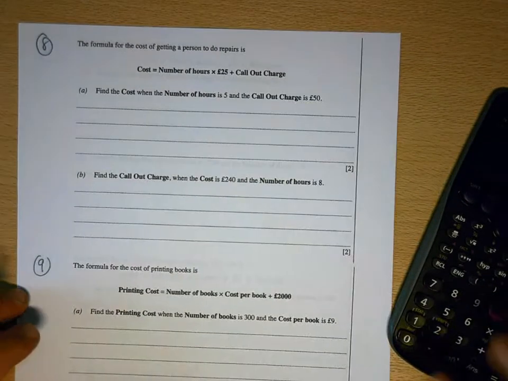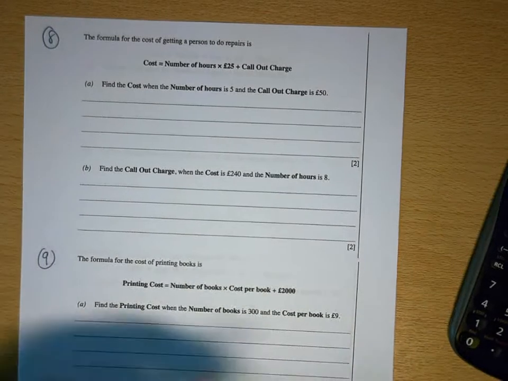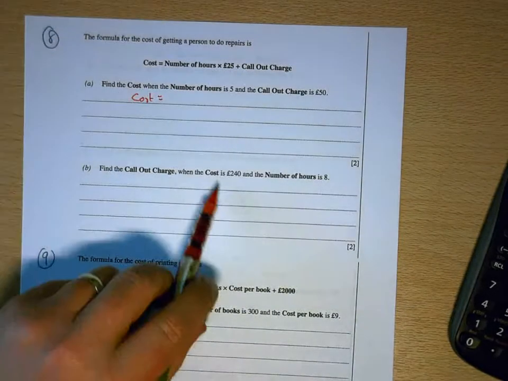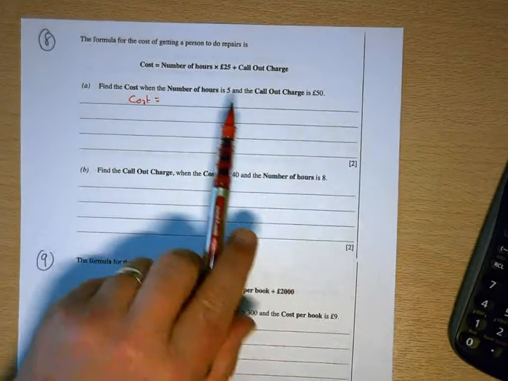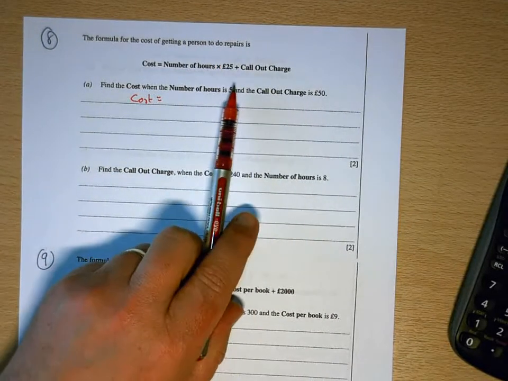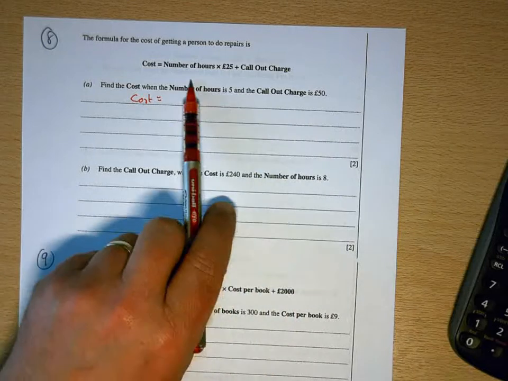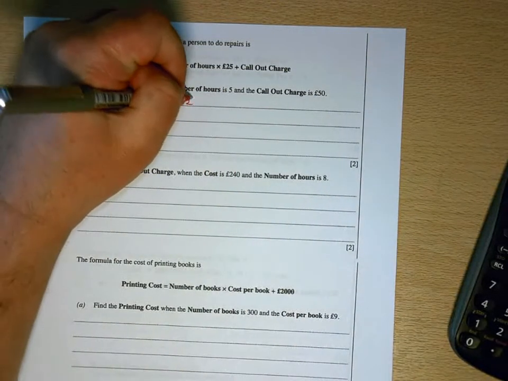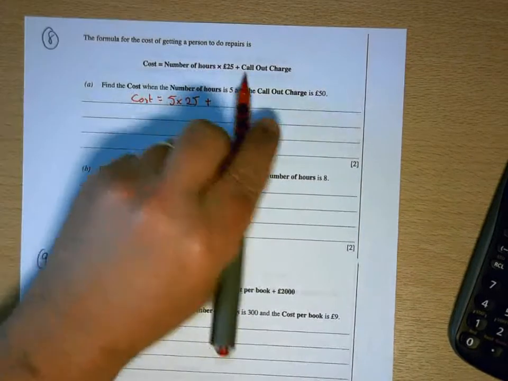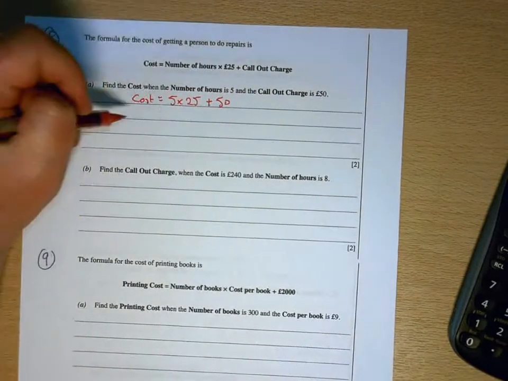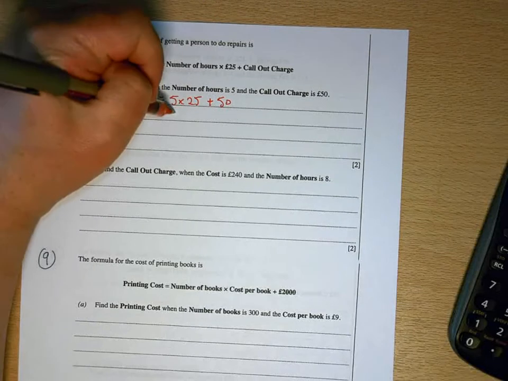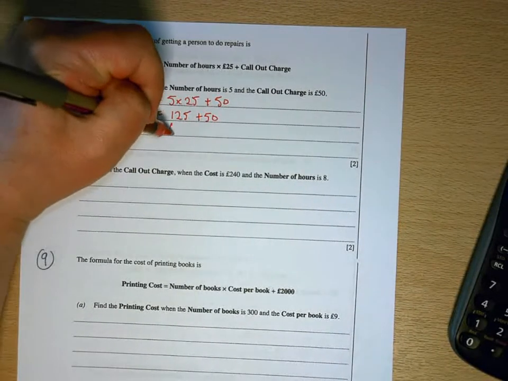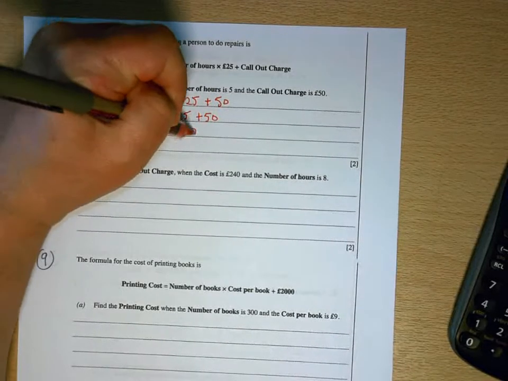Okay, moving on. Cost. Here we're looking for the formulas to find out how much it's going to cost for somebody to do some repairs. Cost is going to be number of hours 5 times 25 plus the call out charge, which is 50. Evaluate that, 125 plus 50, so that's going to be £175.